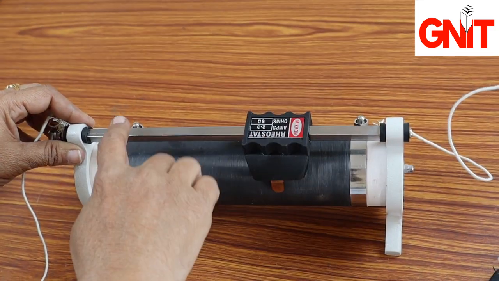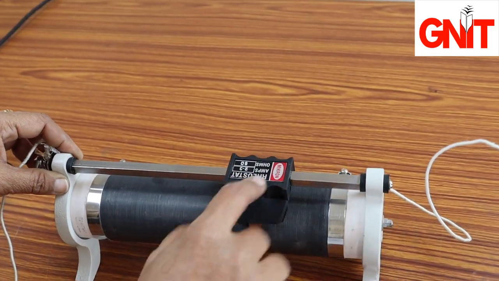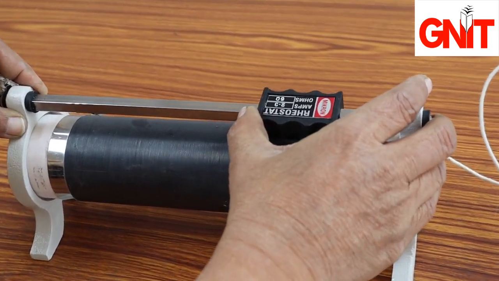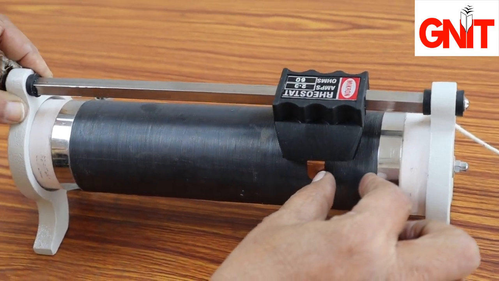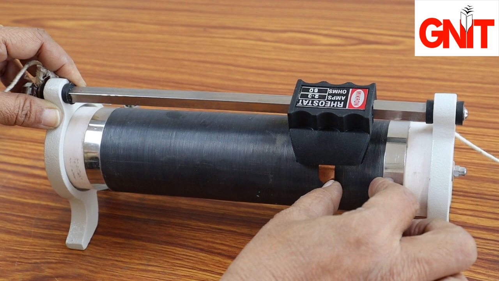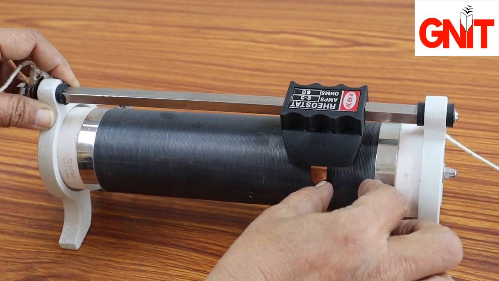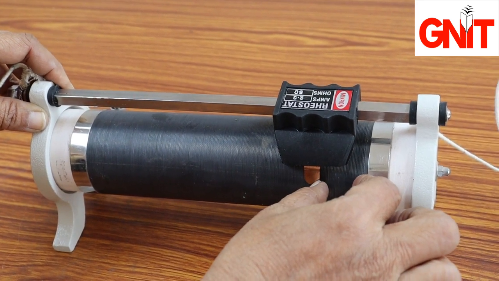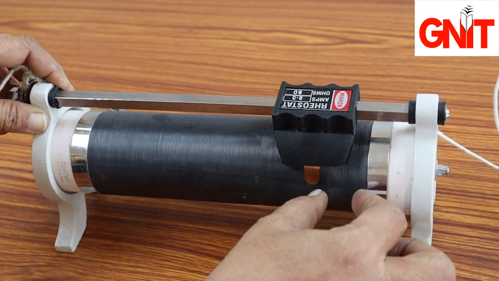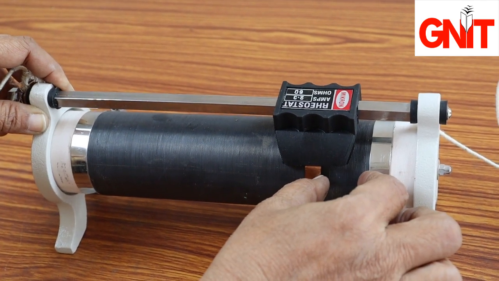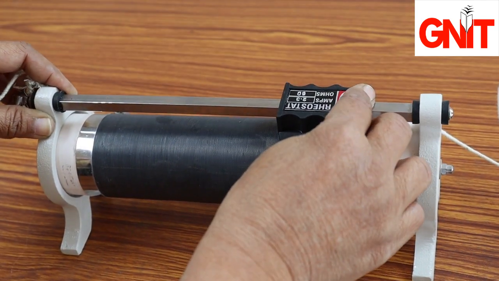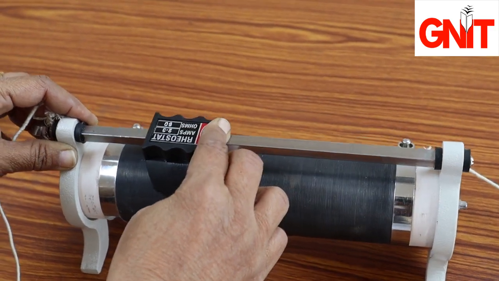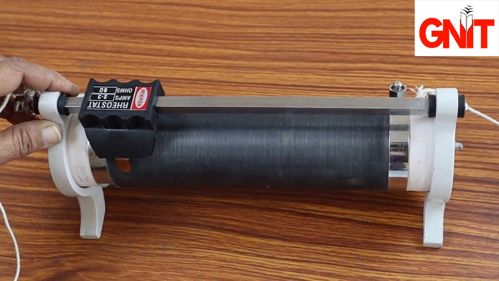Suppose this sliding contact is here. That means we are including only this much portion of the wire in our circuit. The resistance is small, so current will be high. Suppose I move the sliding contact this side.